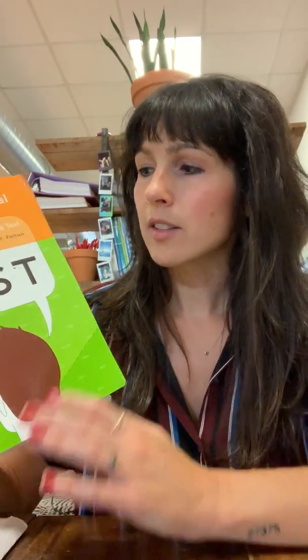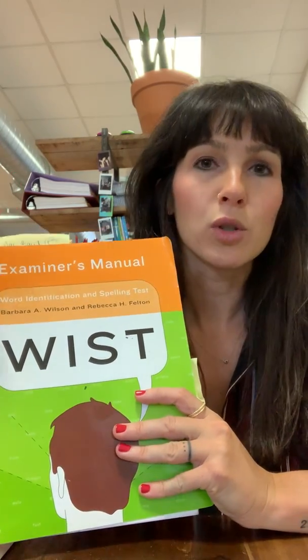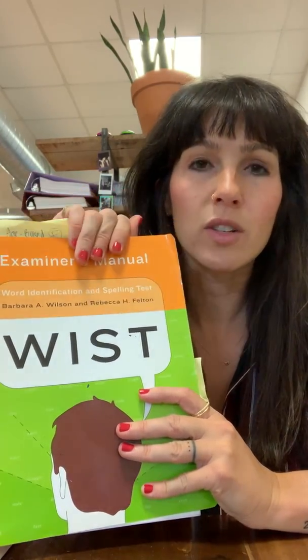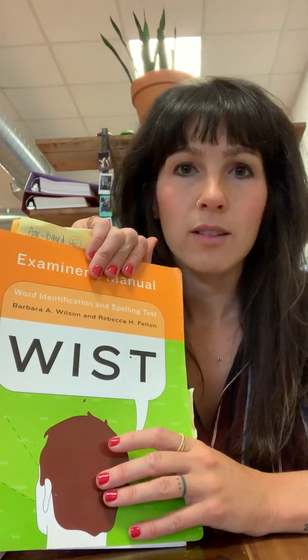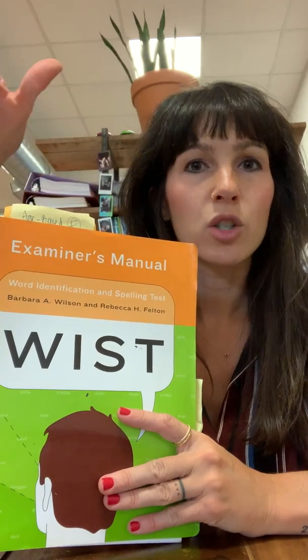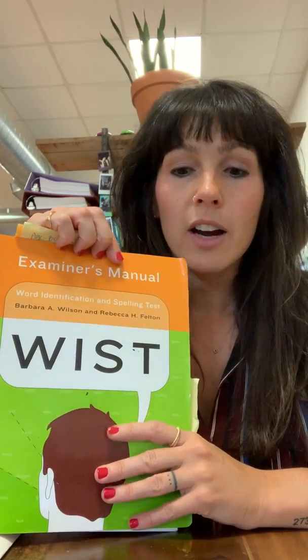And this test we administer whenever we start with a new student. We're going to administer this test because this gives us a percentile of where they stand in relation to their peers with their phonemic awareness. So this is a great indicator of kids that need something like Wilson.